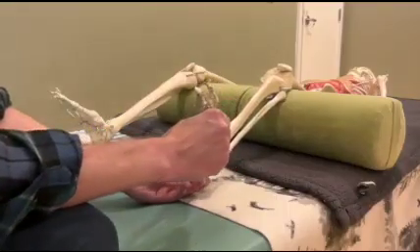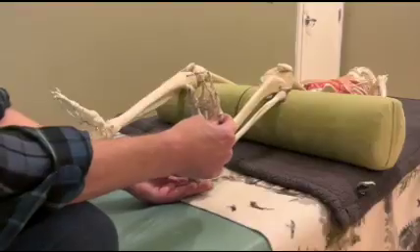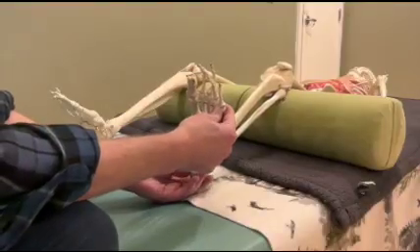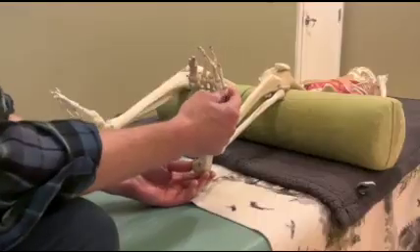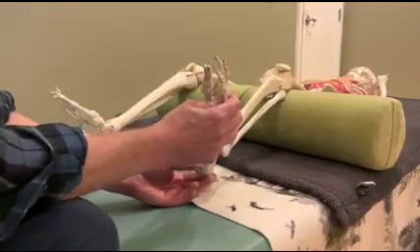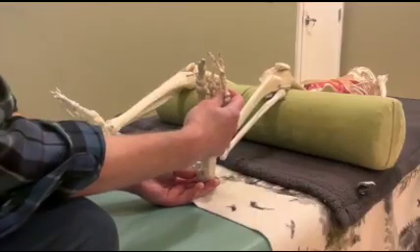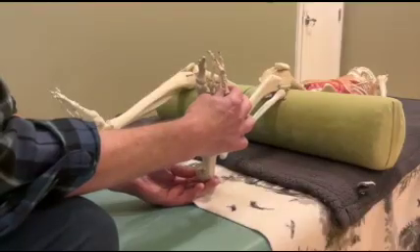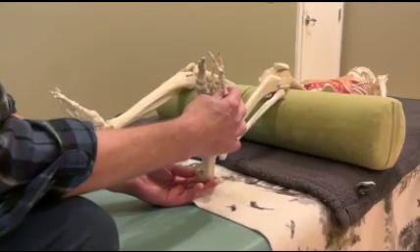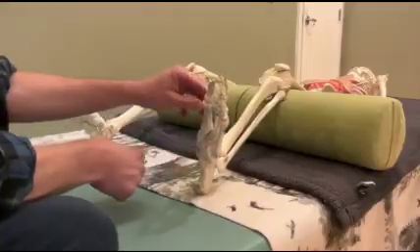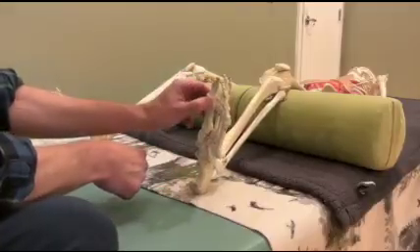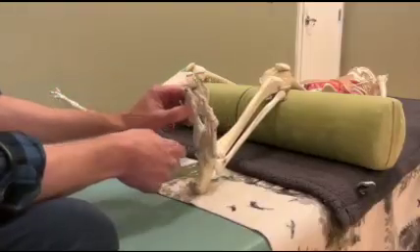We can spiral from the metatarsal heads and then think about compressing, creating that upward spiral as we compress. You can do that to all the metatarsals of the toe.